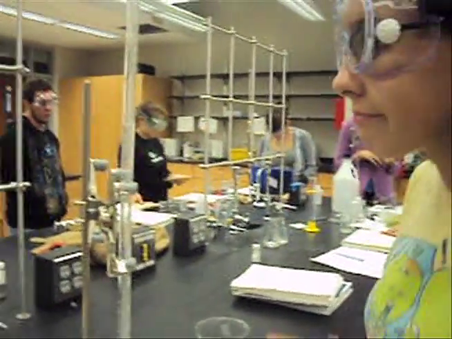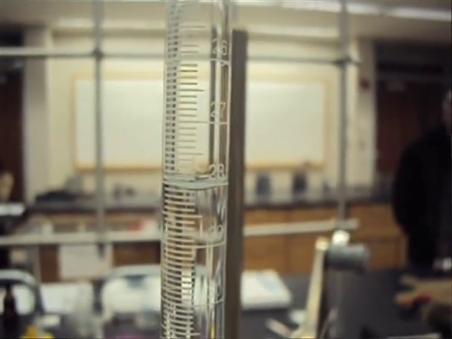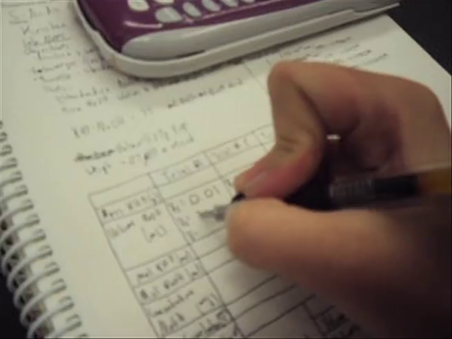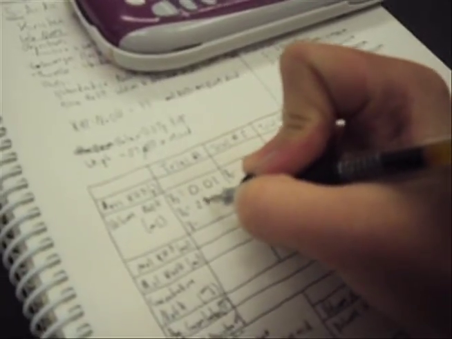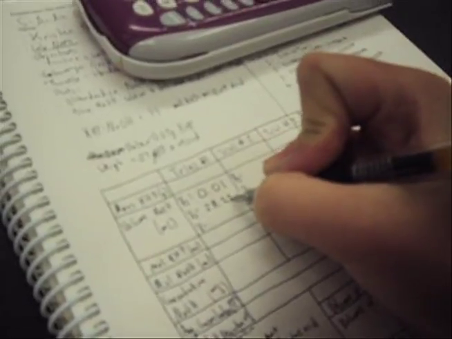Record your final volume by reading from the bottom of the meniscus again. Record this in your lab manual and subtract from the initial volume to find your volume transferred.